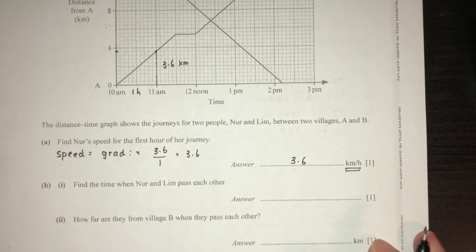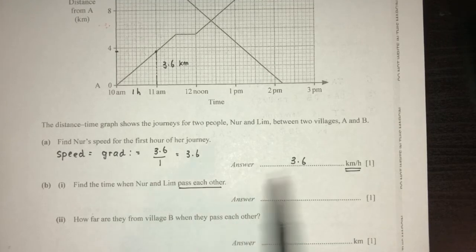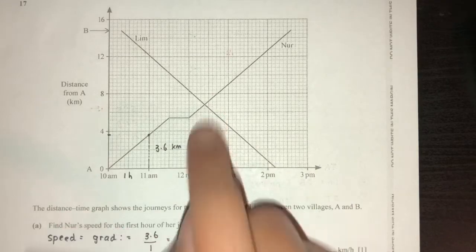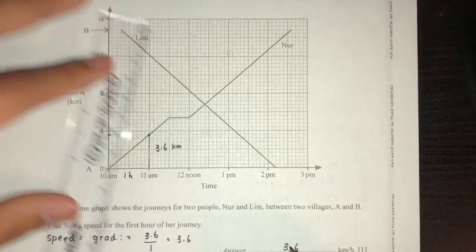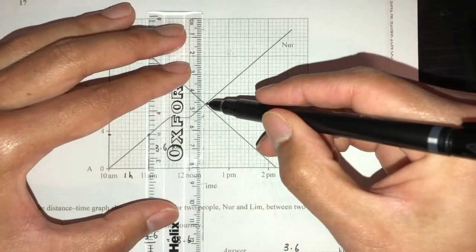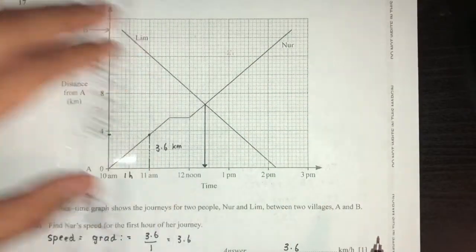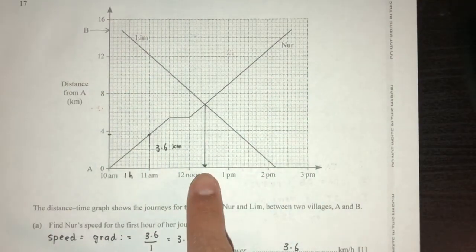Now for point B, find the time when No and Lim passed each other. By observation, you can see they pass each other at this point. So we have to find the time. Basically, we have to find this value on the graph. Now, what is this value, right?